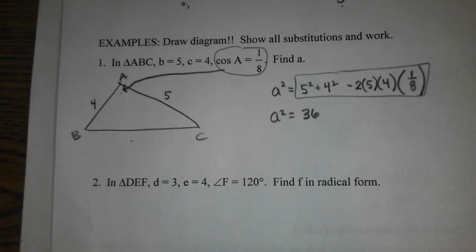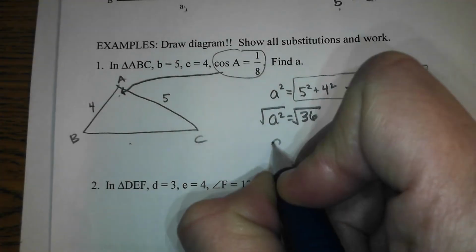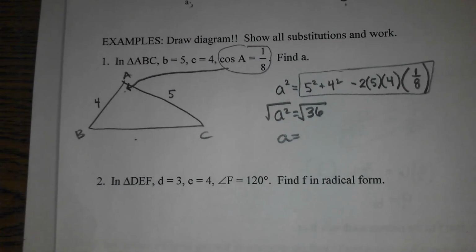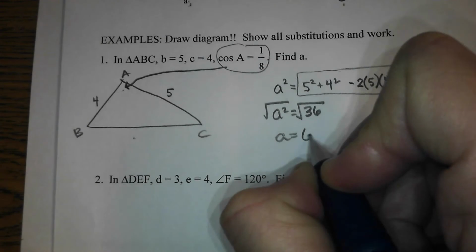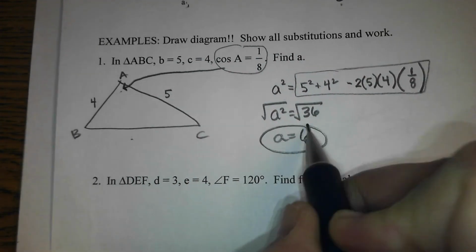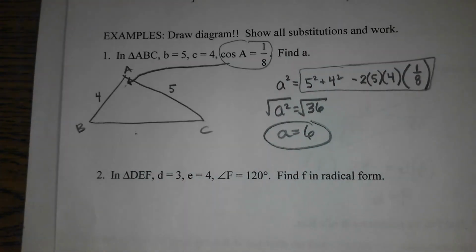You have to square root both sides. So A equals plus or minus 6, but we all know in geometry we wouldn't keep the negative because it's a side length. So A equals 6. If you just mentally know, you would never call a side length negative. You'd be done. Okay?